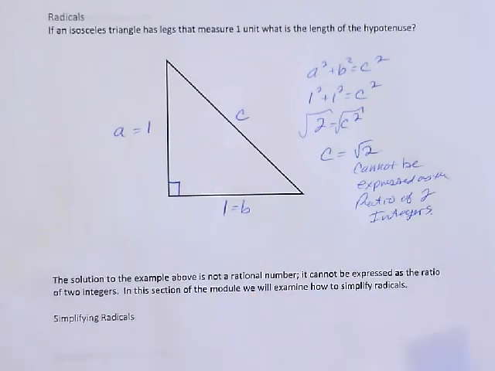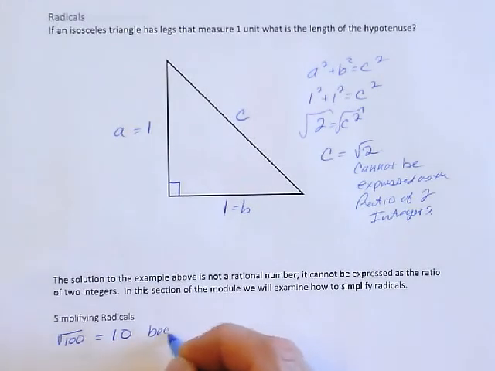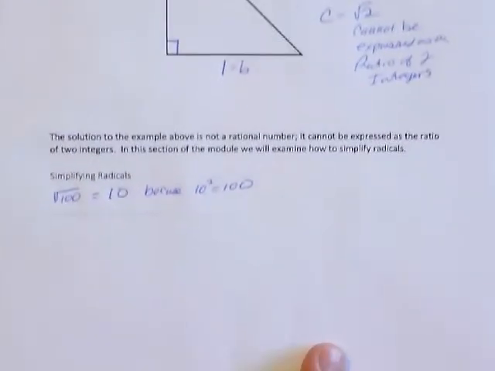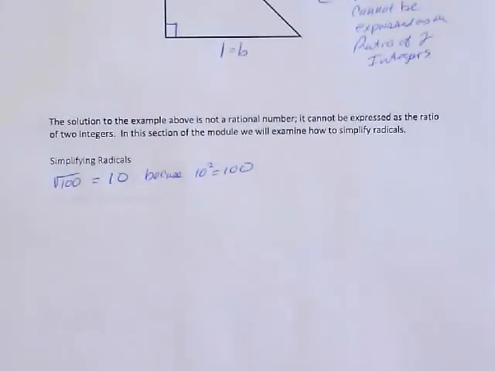It cannot be expressed as a ratio of 2 integers, so now we're going to look at basically how to handle these radicals. So when we're simplifying radicals, we'll start off with something nice and easy. The square root of 100. The square root of 100 is 10, because 10 squared is 100. Now, I'm sure there's somebody at home watching this saying, you forgot negative 10.